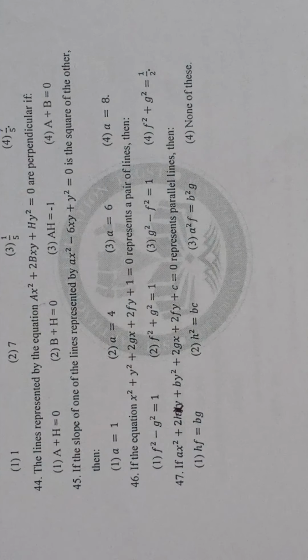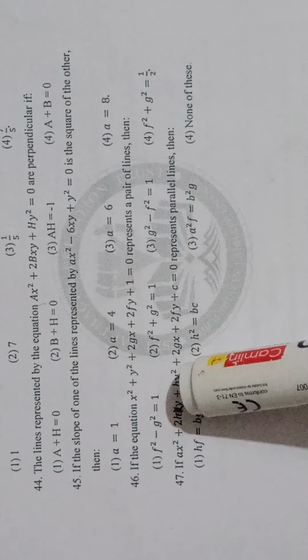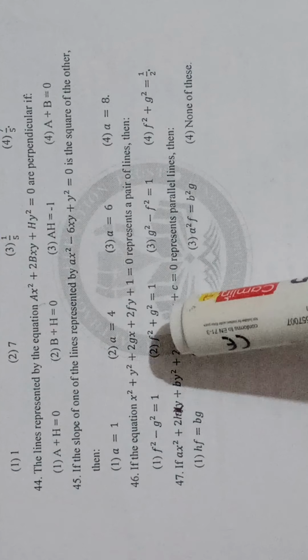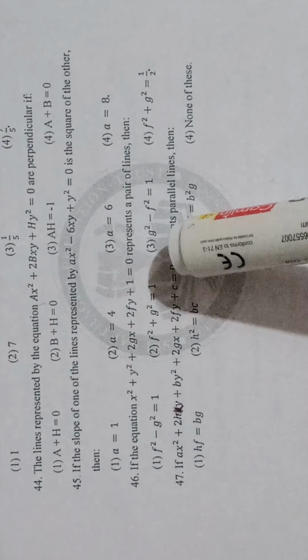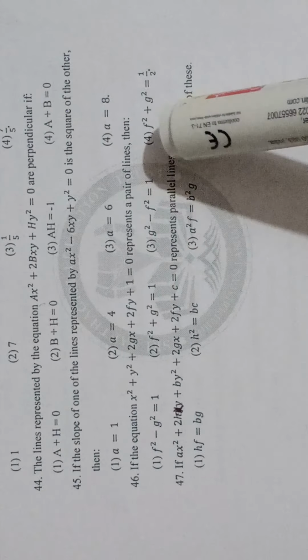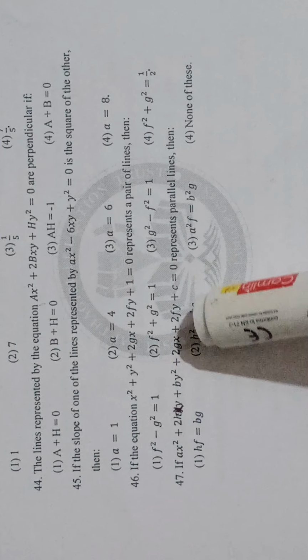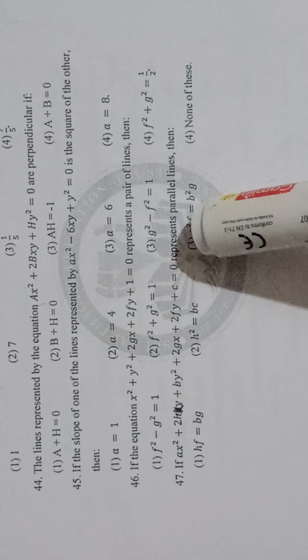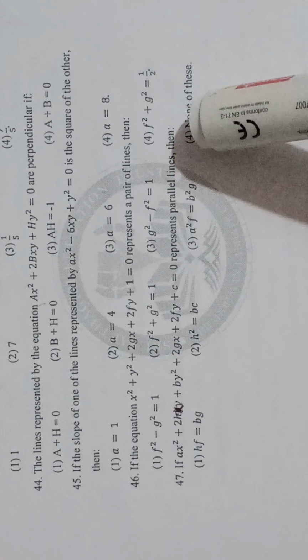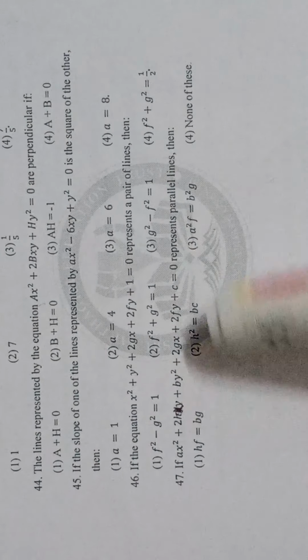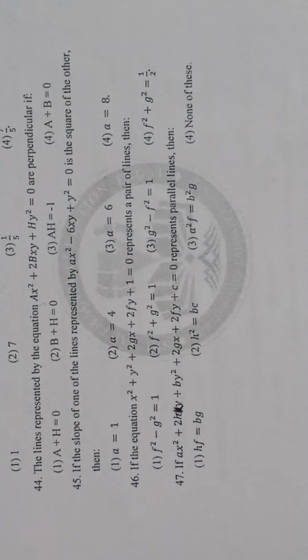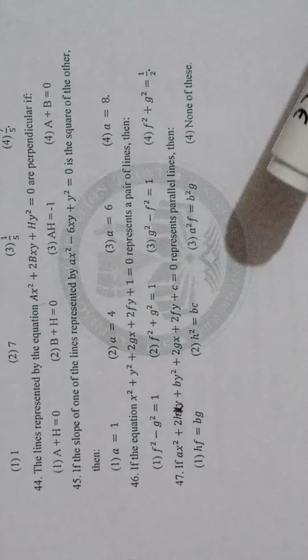Welcome back dear students. Let us solve the question number 46. So go to the question. What is given? If the equation x square plus y square plus 2gx plus 2fy plus 1 equal to 0 represents a pair of lines, then f square minus g square equal to 1, f square plus g square equal to 1, g square minus f square equal to 1, f square plus g square equal to 1 by 2. Which of the following is correct?